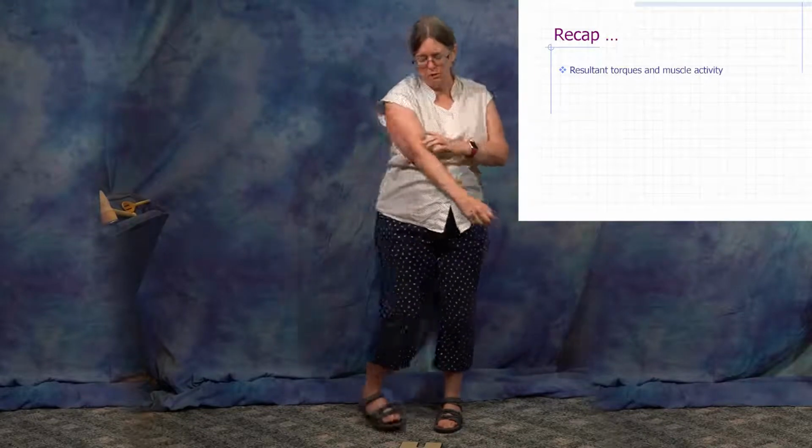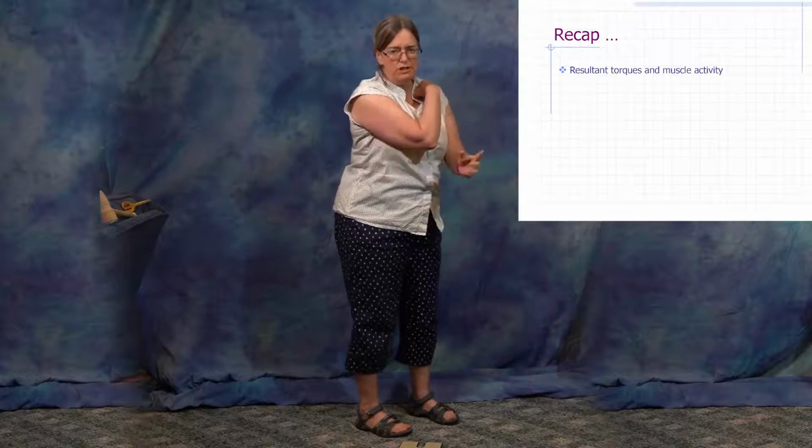So I hope that clears up how you can look at the knee torque, or any joint torque, and how it is the sum of all the muscles creating a torque over that joint. Now, typically in the same plane, so we'd be adding all the flexors and extensors together.